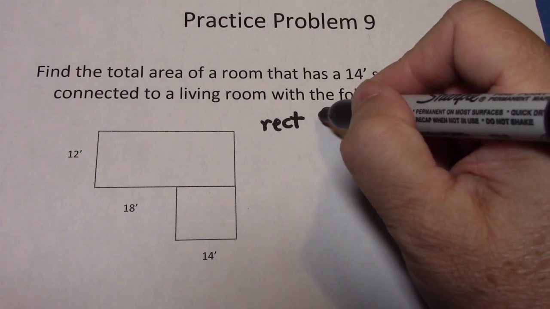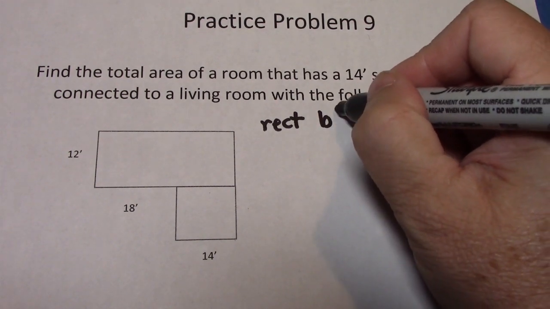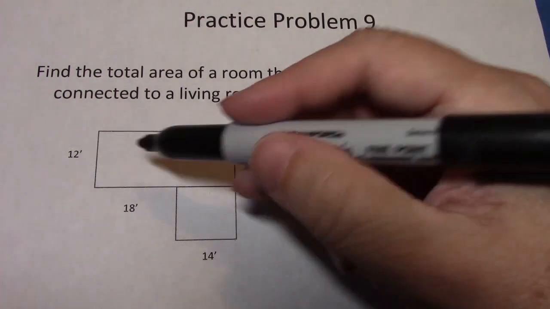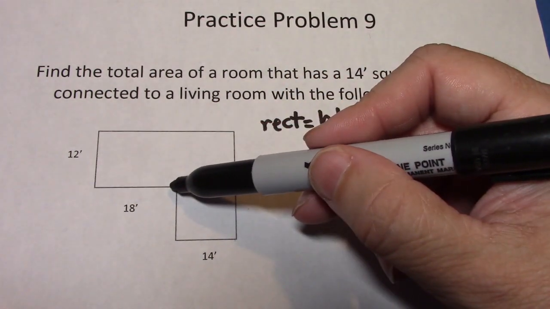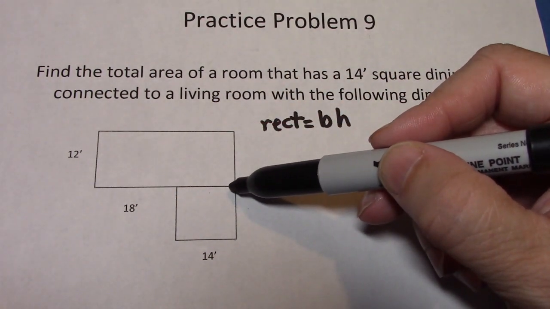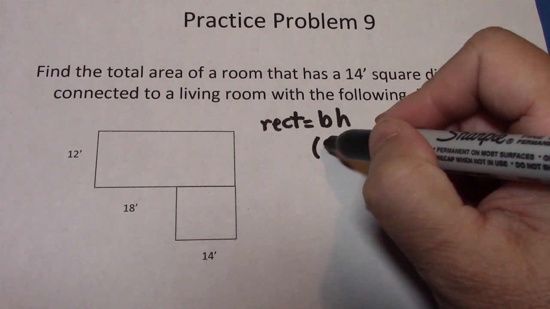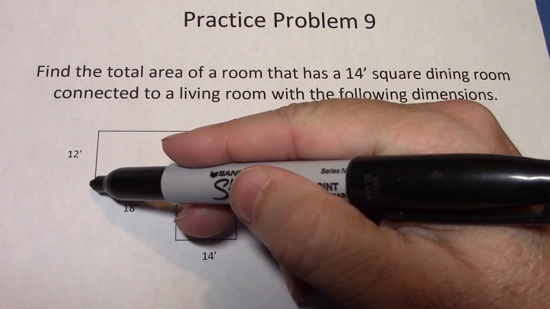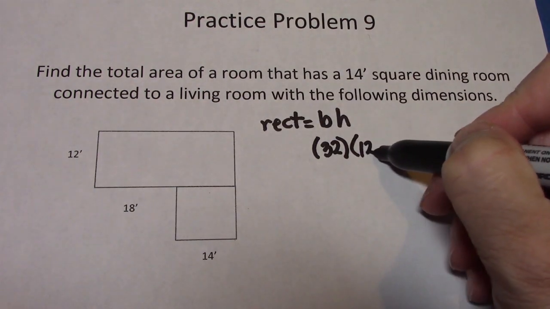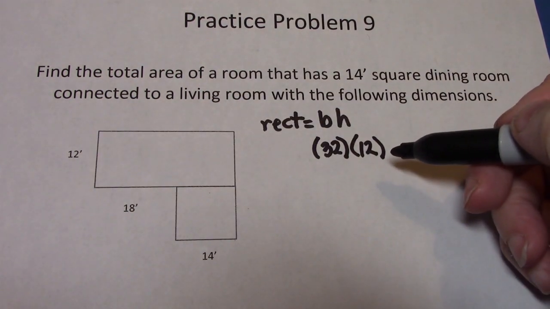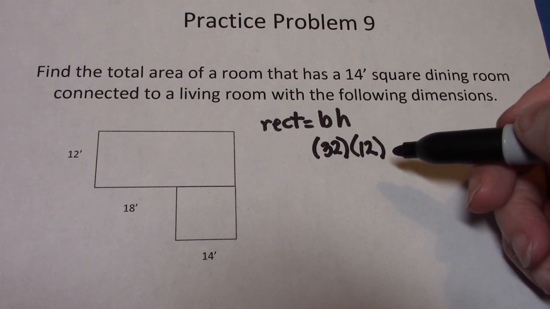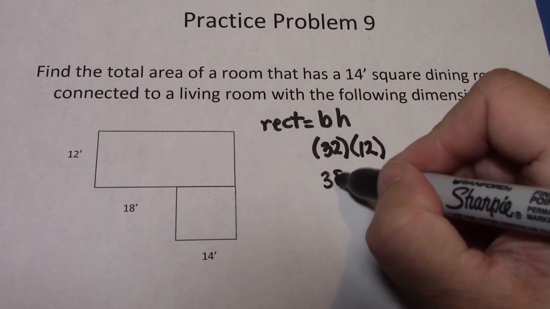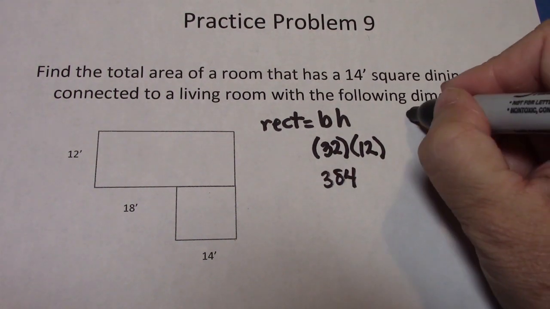Its area is base times height. The base is 18 plus this 14. So the whole base is 32. The height of the rectangle is this. That's 12. And 32 times 12 is 384.